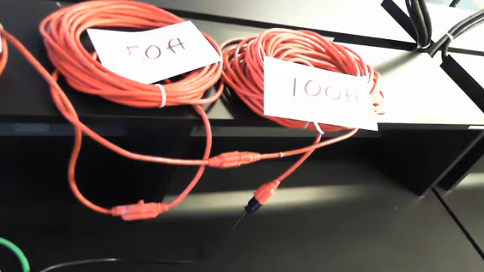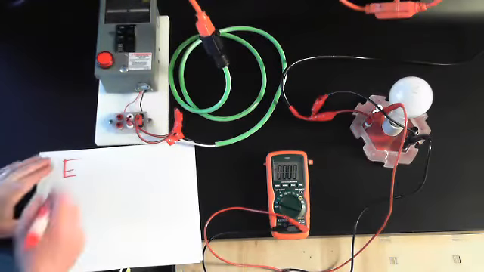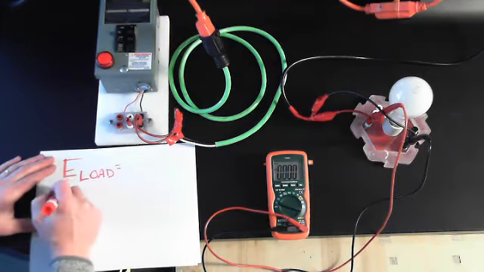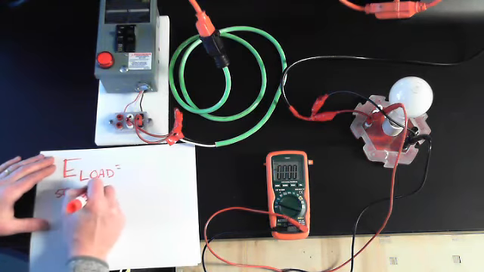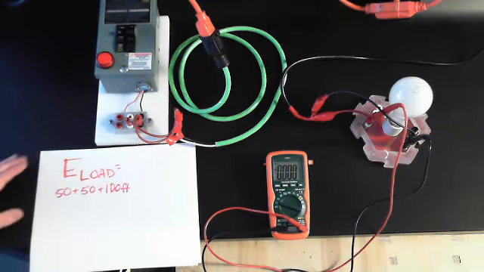So now I have 100, 50, and 50. So I have load voltages now at my light, and we will be looking at the load voltage with 50 plus 50 plus 100 feet.